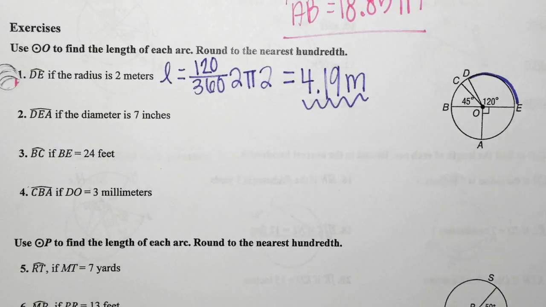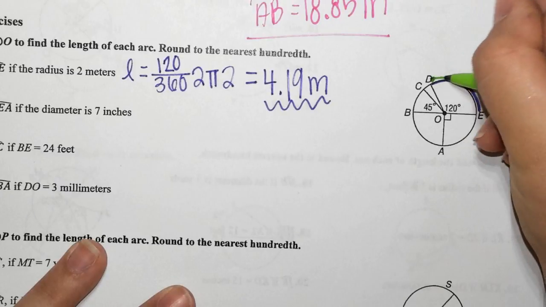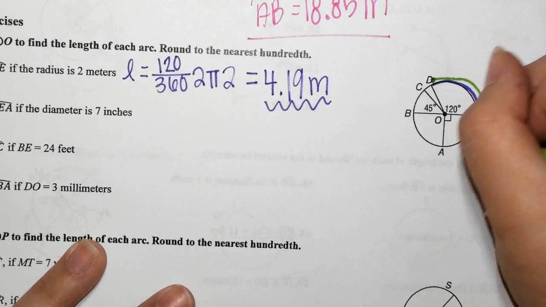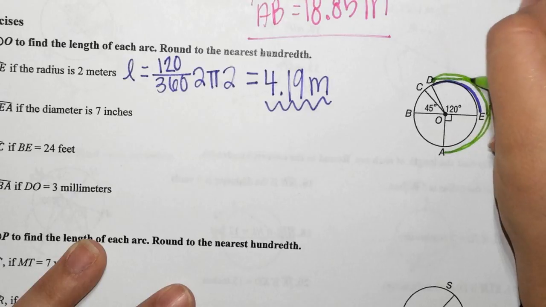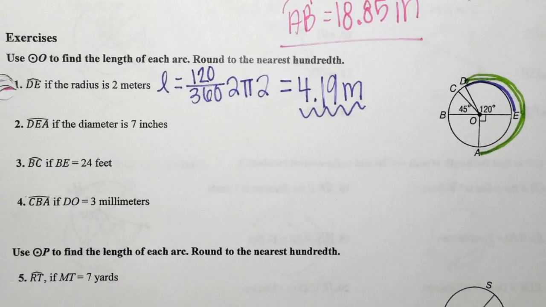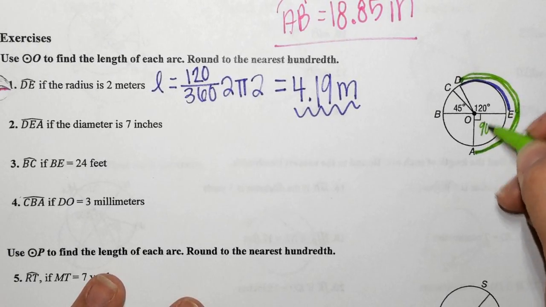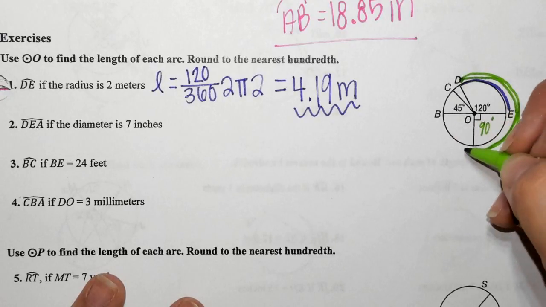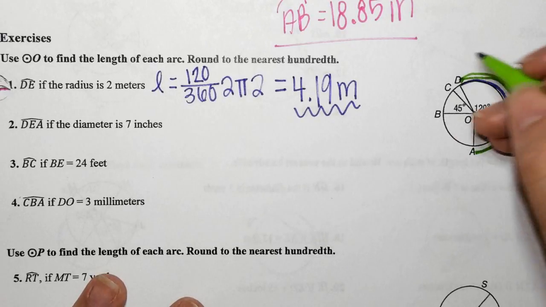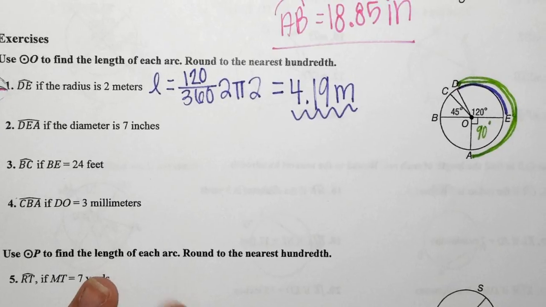Okay, the next one is talking about DEA. So starting from D, going to E, and then to A, how many degrees is this whole arc? This circle, or this square? Yes, that means 90. So your measure from D to E is 120, plus 90.